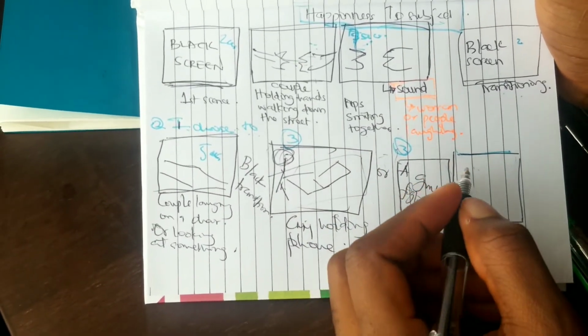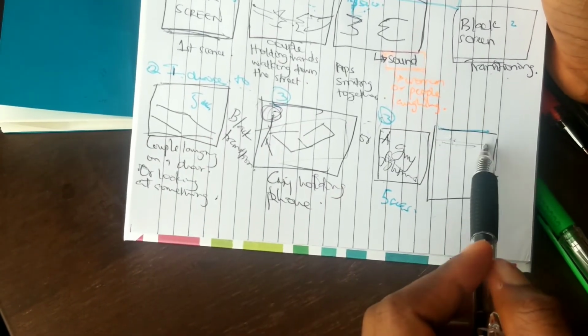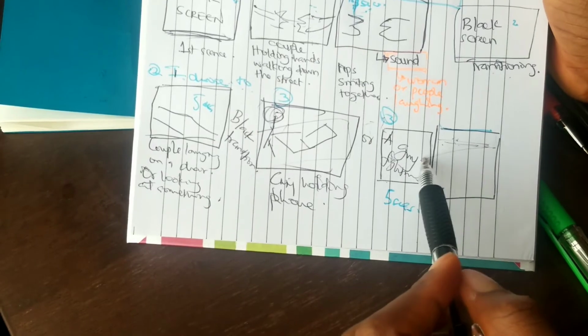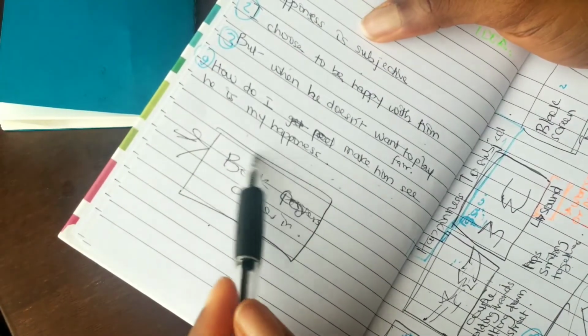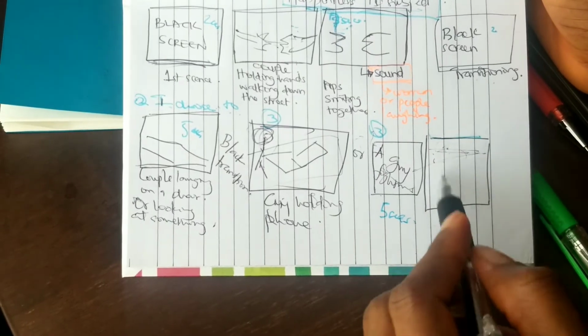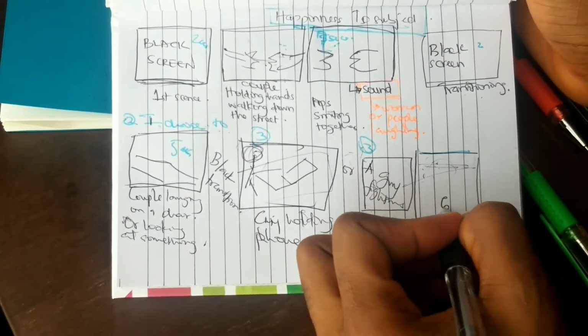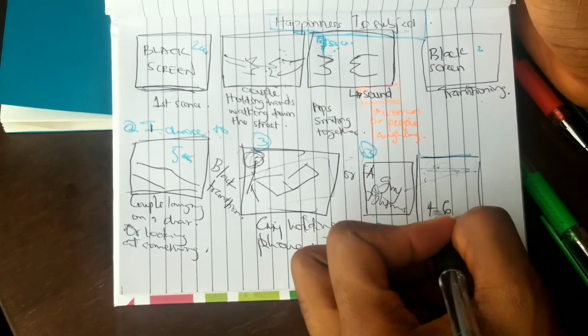Like she finds him and she now would have to show the face of this person, since that's what we want to do. Like, how do I make him see he is my happiness? Or we can show her burning stuff. Something that just gets the audience thinking. This could last for up to say 4 to 6 seconds.